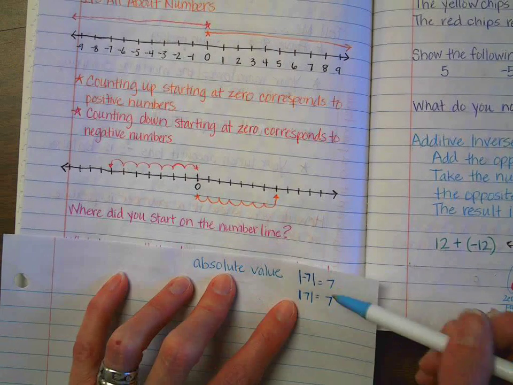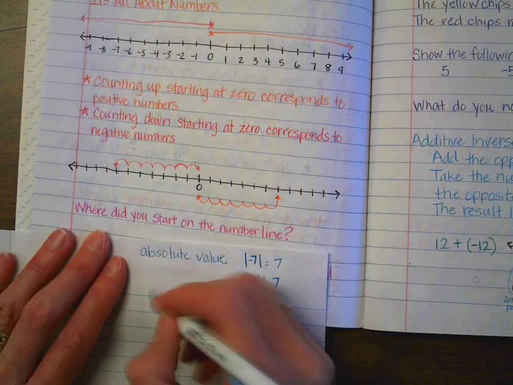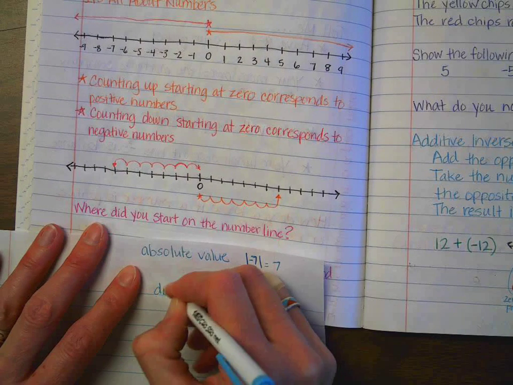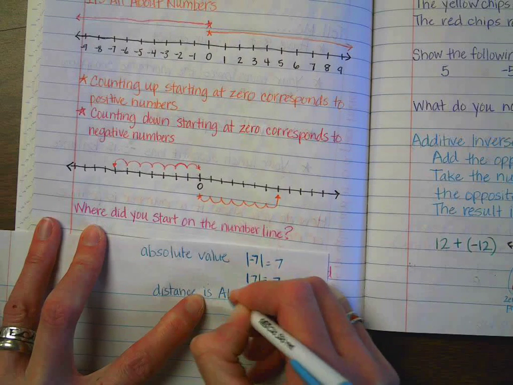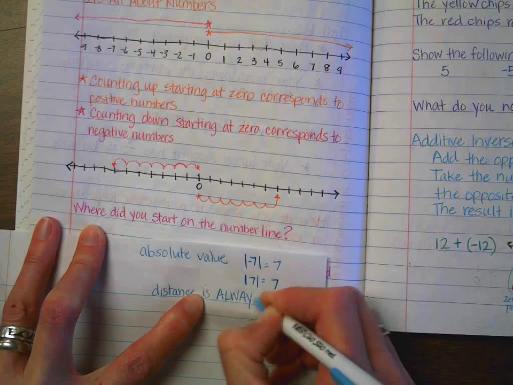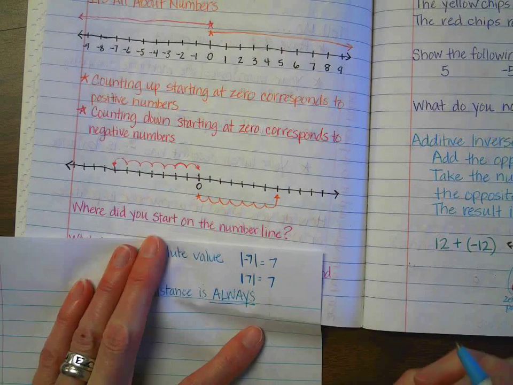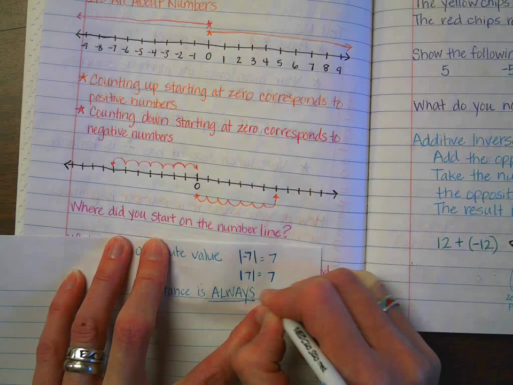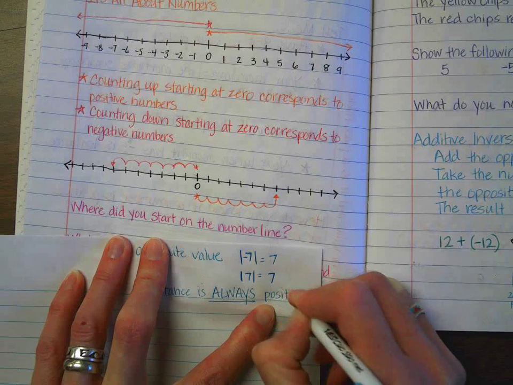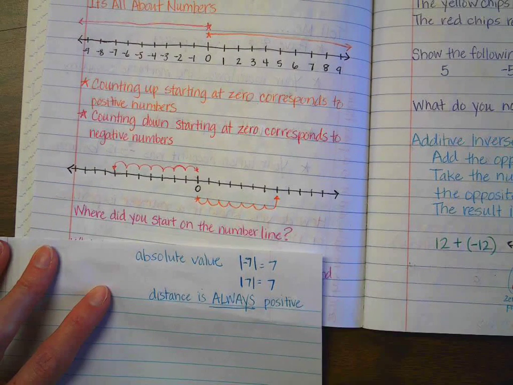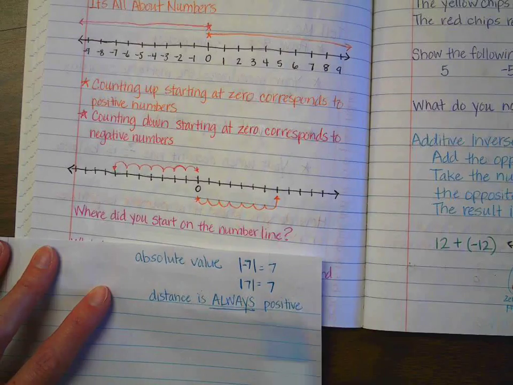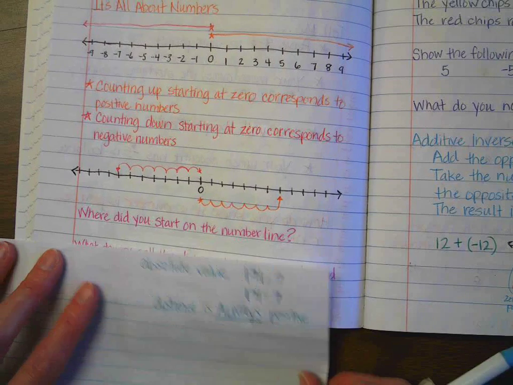The reason that both of them are 7 is because distance is always positive. You cannot travel a negative distance. So when you're working with absolute value, your final answers will always be positive, because distance from 0 is always positive.